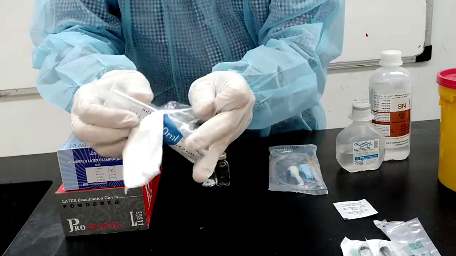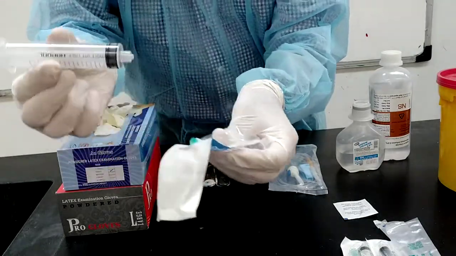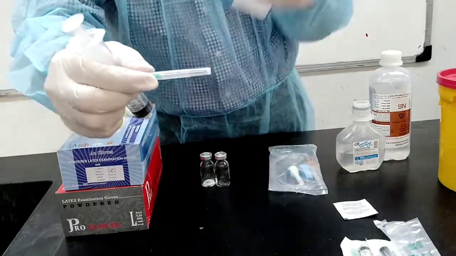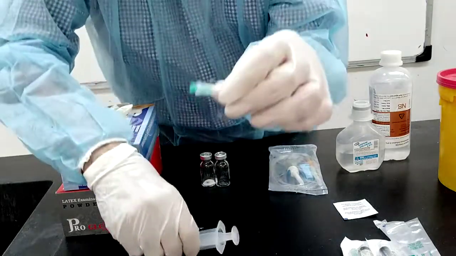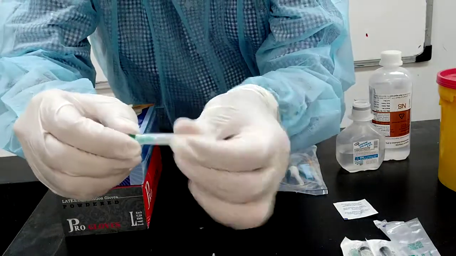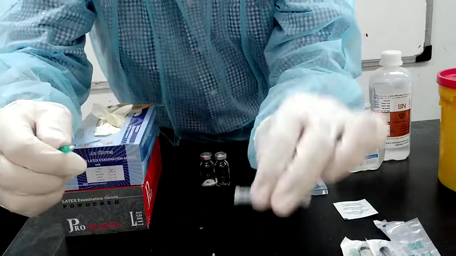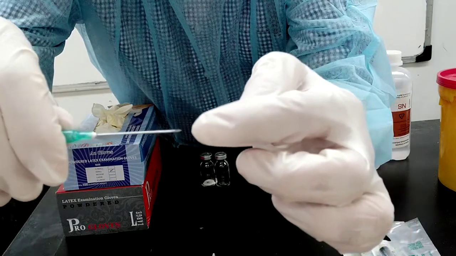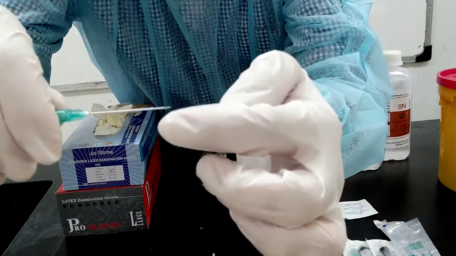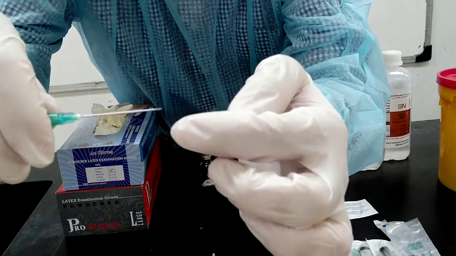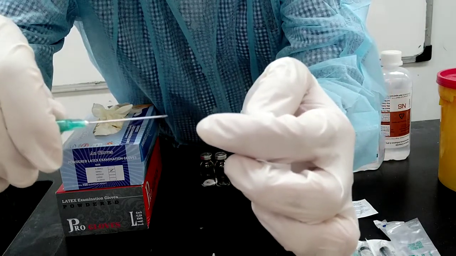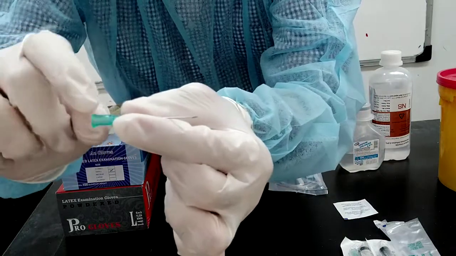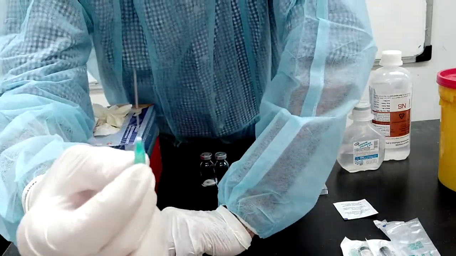Looking at the syringe and the needle: this is the syringe part and this is the needle part. This is the cover of the needle. As you can see, this is called the point, and this is the lumen, plus the point called the bevel. This is the shaft, and the green color is called the hub.